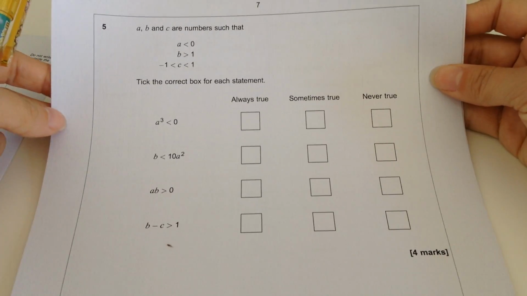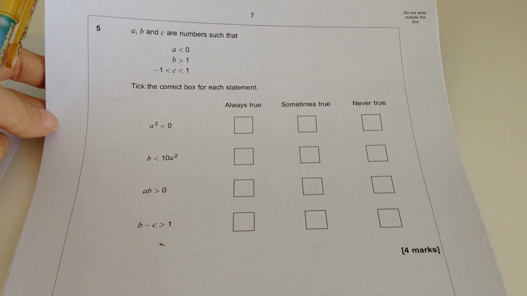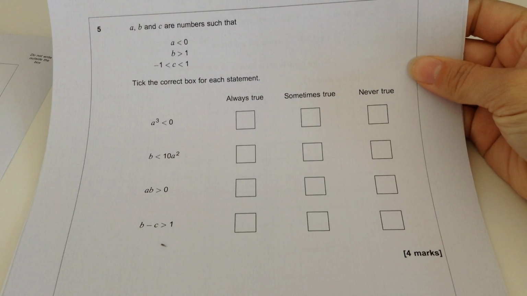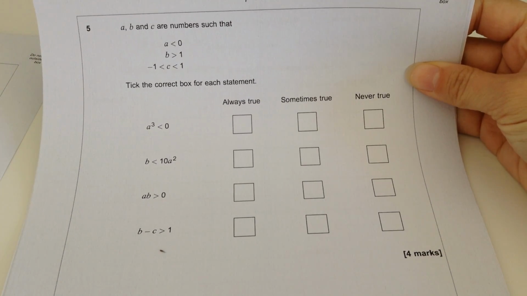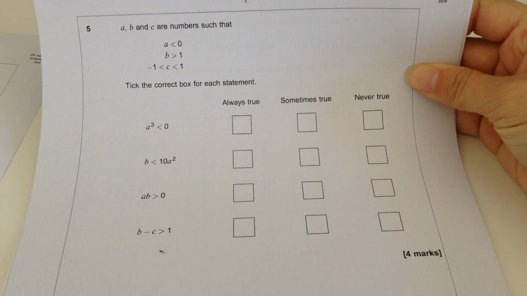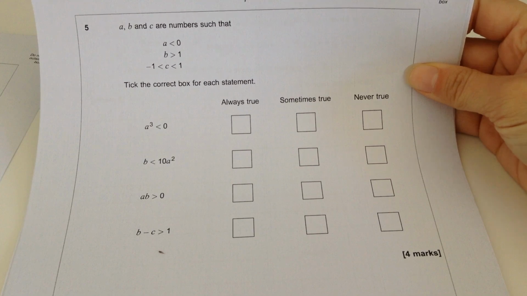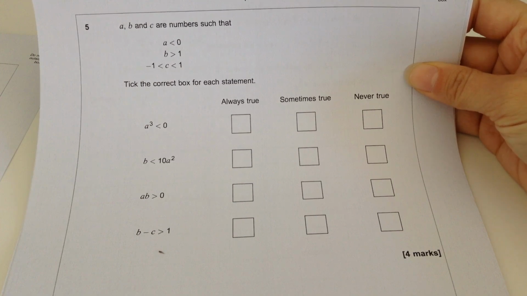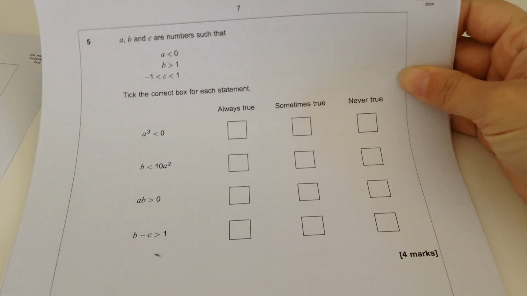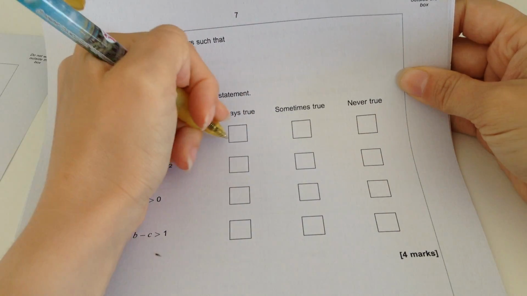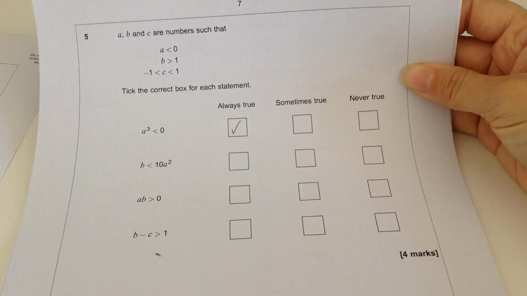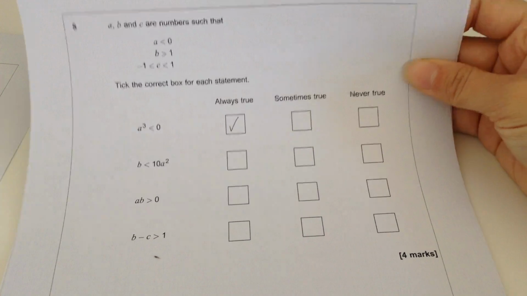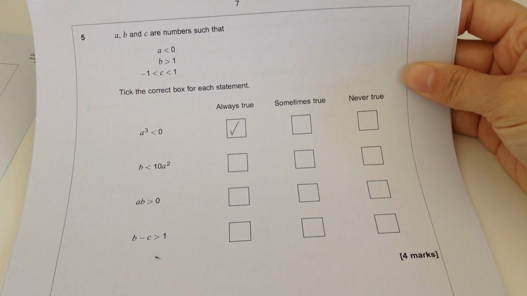Ooh, I like this kind of question. I love thinking about always, sometimes, never in maths. It's always an interesting thing to think about. Okay, so A is negative, B is bigger than 1, C is between -1 and 1. Okay, is A cubed going to be less than 0? Yes. If you cube a negative, you get a negative. I'm confident that that is always true.